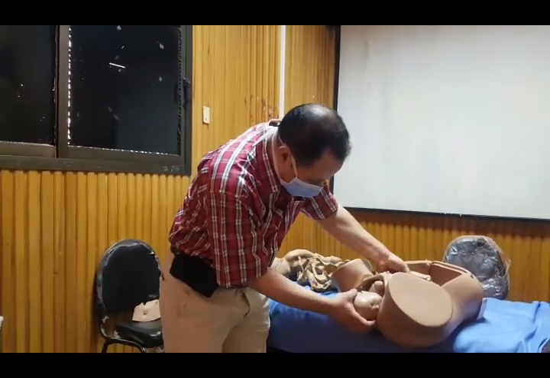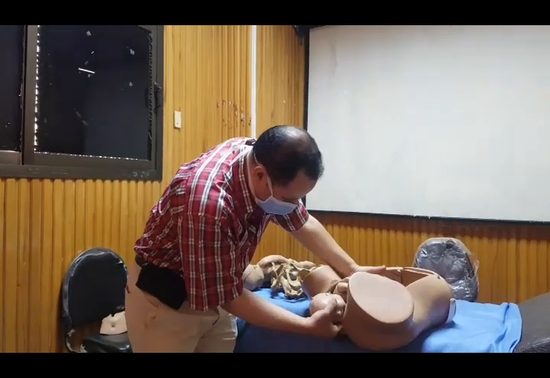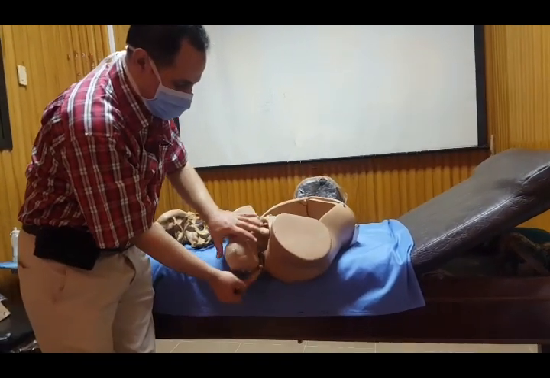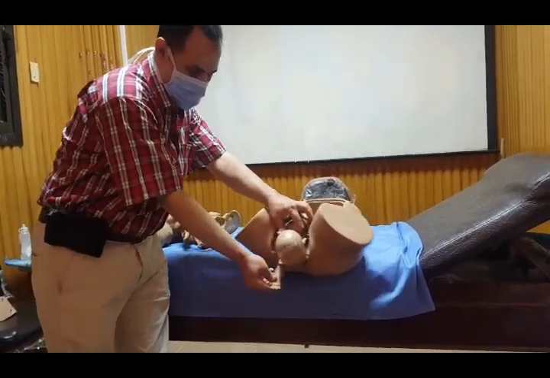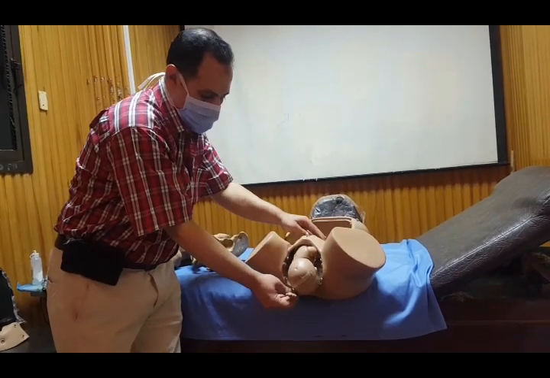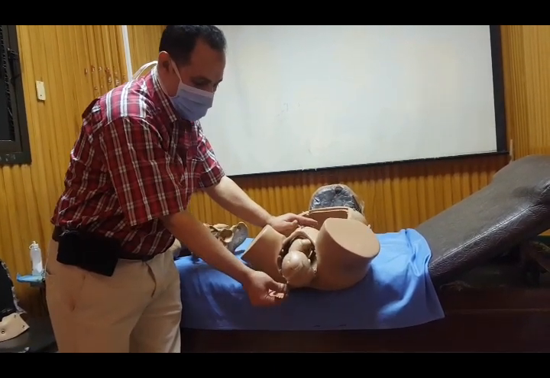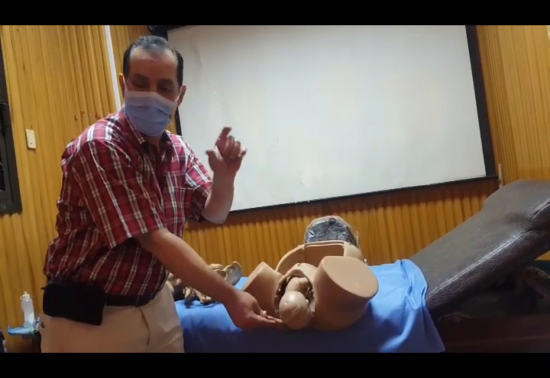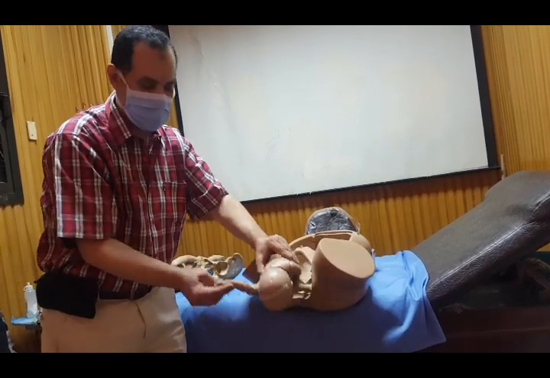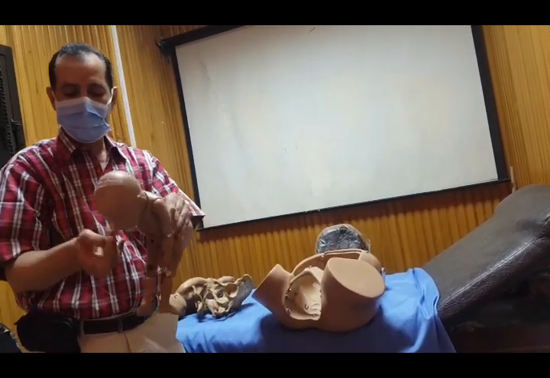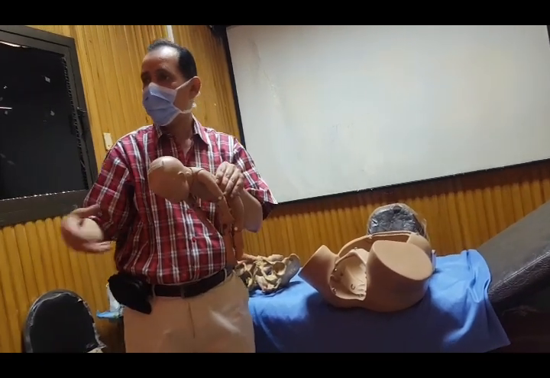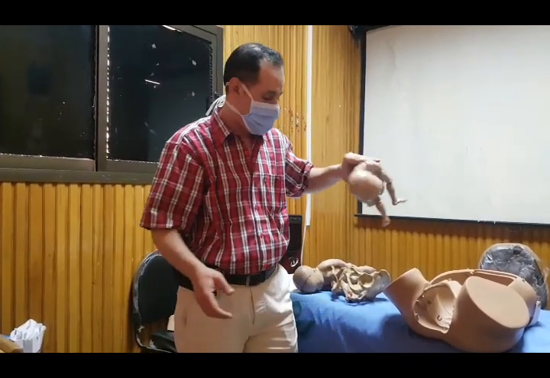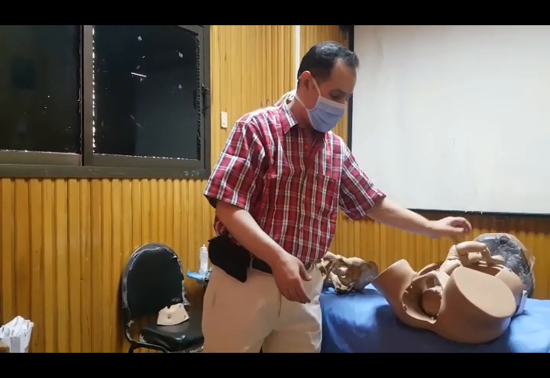On the model, I'll try to deliver the posterior arm like that. This is the posterior arm. Can you see what will happen when we deliver the posterior arm? The anterior shoulder slips immediately because the diameter decreased now, like that, and the baby is out. So bringing out the posterior arm, or delivery of the posterior arm, will reduce this diameter and help in delivering shoulder dystocia. Okay.